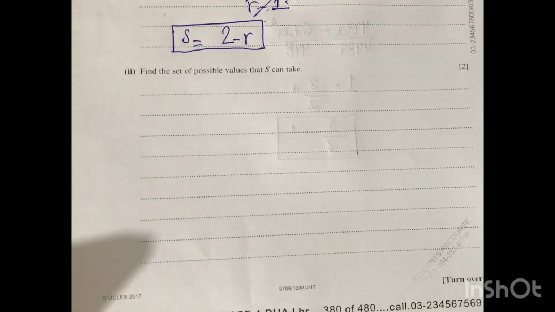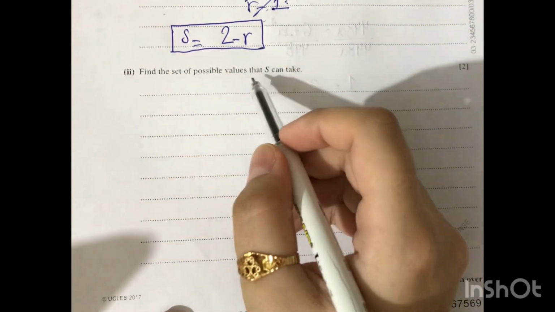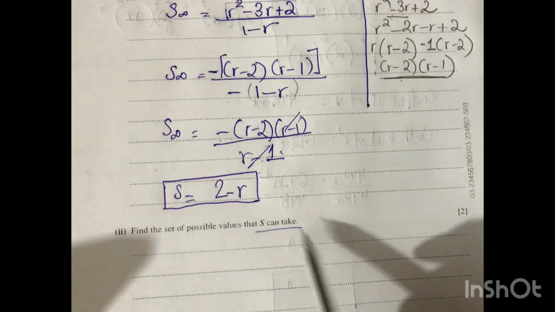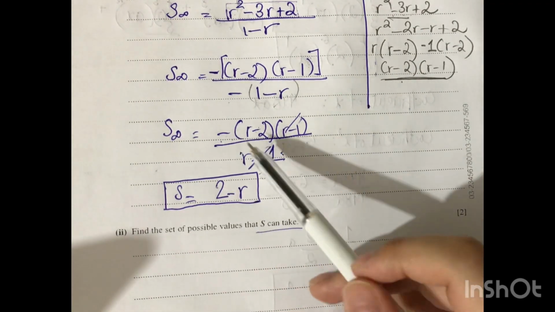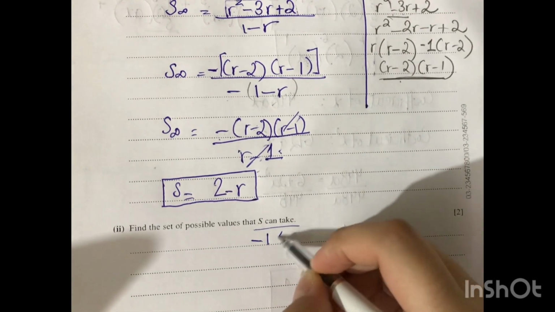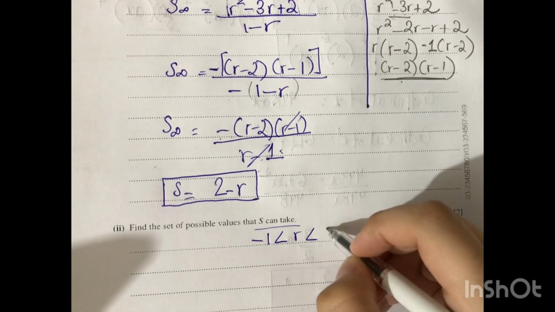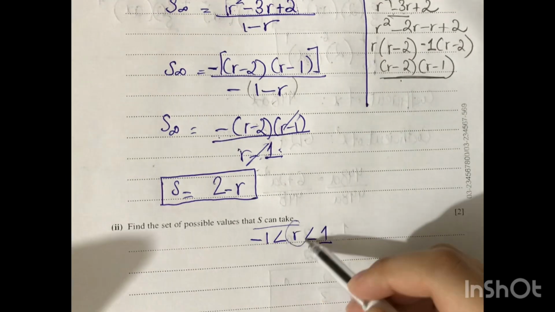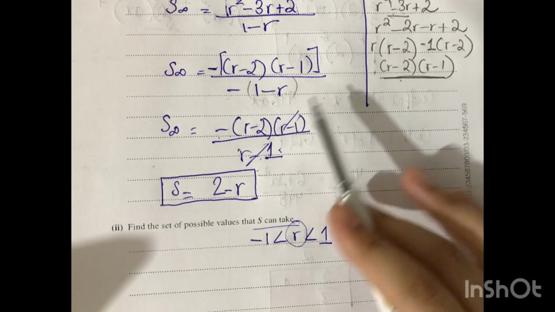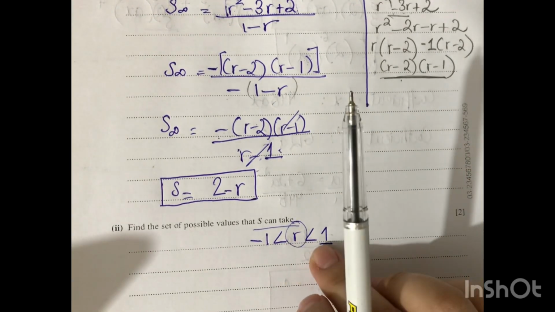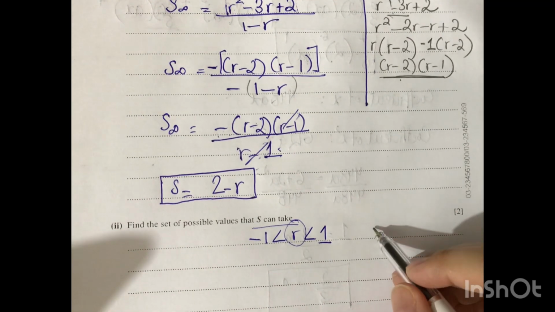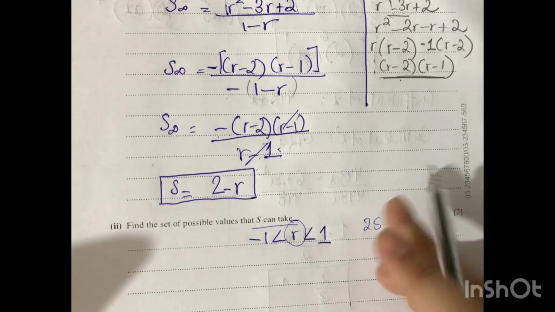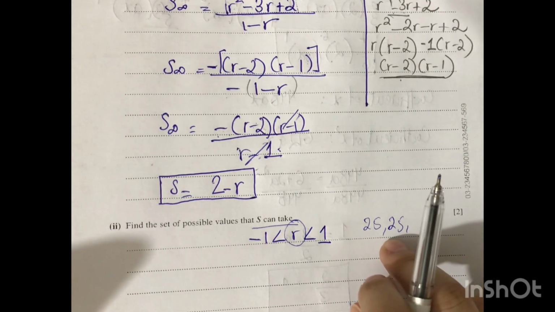So for part 2 they're asking us to find the set of possible values that s can take. So we know that for a sum to infinity to exist, the value of r must be greater than minus 1 and less than 1. This is because if the common ratio is r, then the geometric sequence will always have the same value again and again. For example, if the first value is 25, the second and third and fourth will all be 25. Same is the case with minus 1.